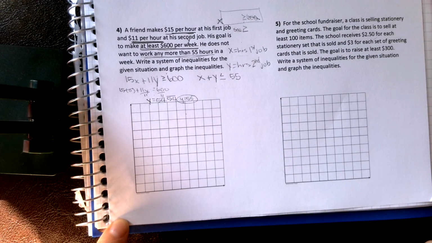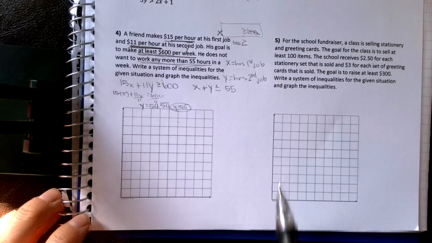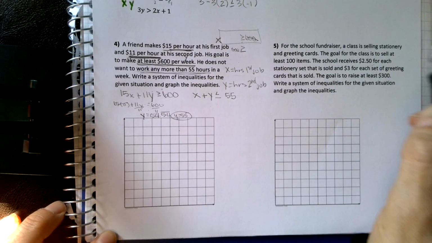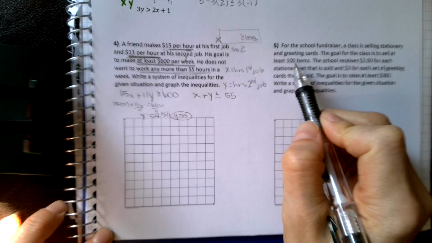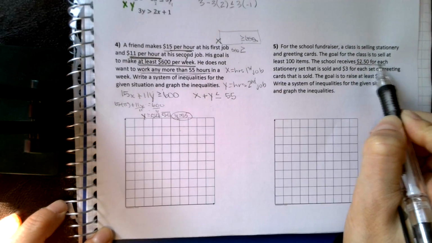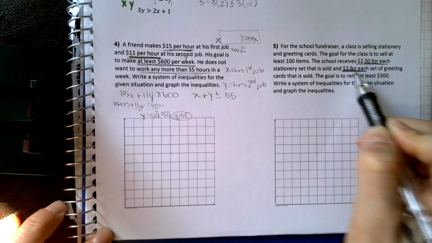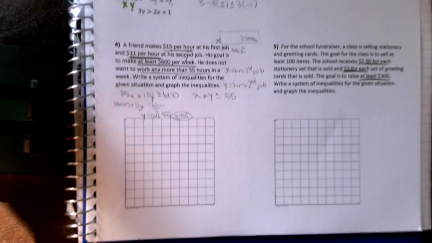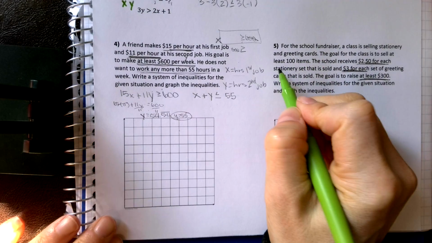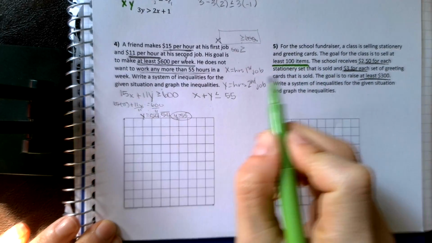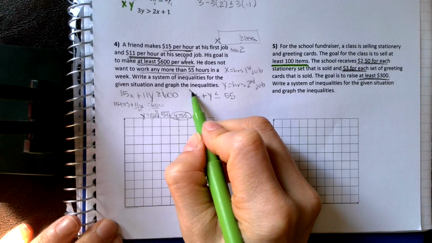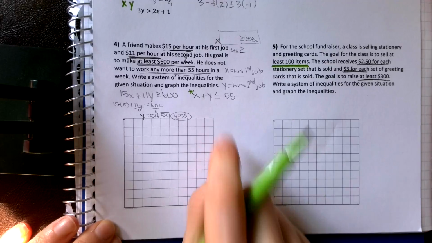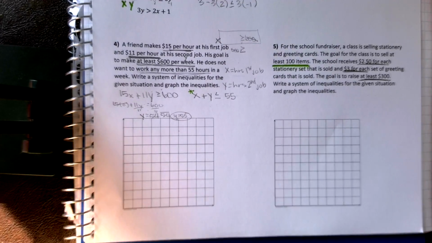Your inequalities are going to be set up very similarly for this one as well, because it talks about money amounts. And then it also talks about a total number of items. So that's going to be an equation that has inequality, that has this look to it. So see if you can get that one set up too.